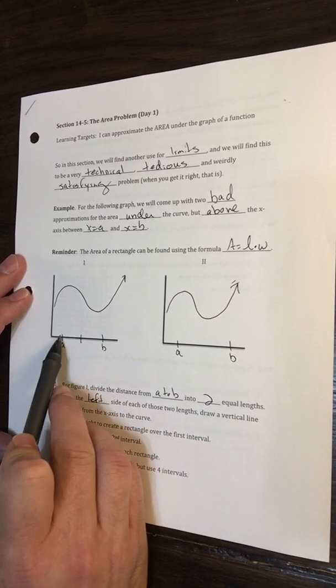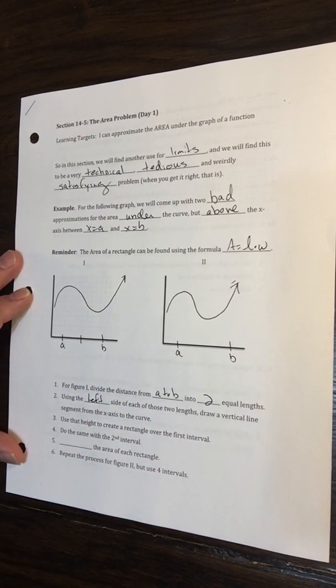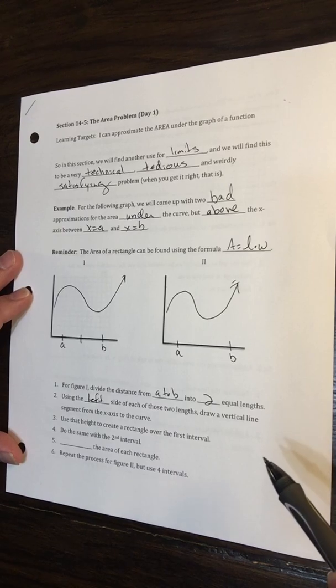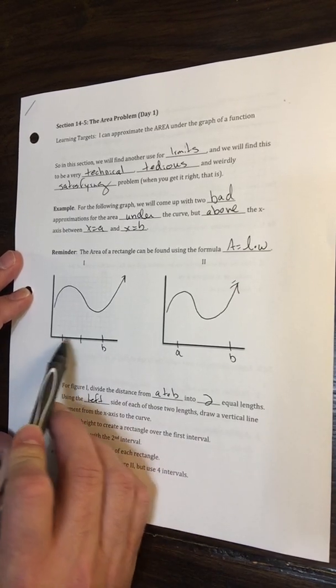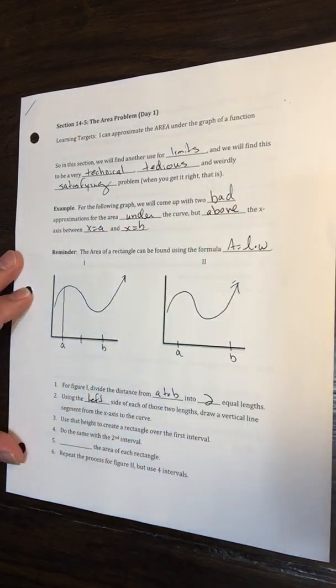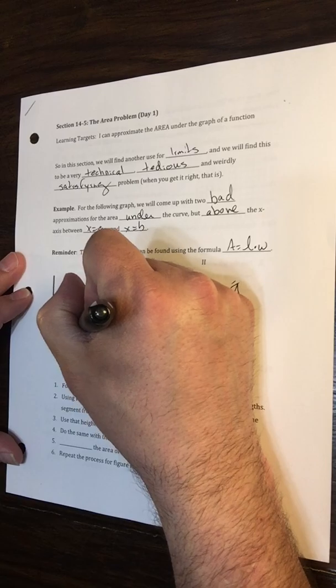Okay, now using the left side of each of those two lengths. So for this one, I'm going to use that side. And for this one, I'm going to use that side, the left side of the interval on the x-axis. I'm going to draw a vertical line segment from the x-axis to the curve. Okay, so for this first half, I'm going to go to the left side. I'm going to draw a vertical line that goes up and hits my curve. And then for this side, I'm going to draw a vertical line that goes up and hits the curve.